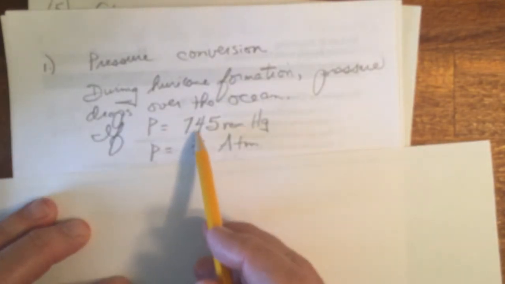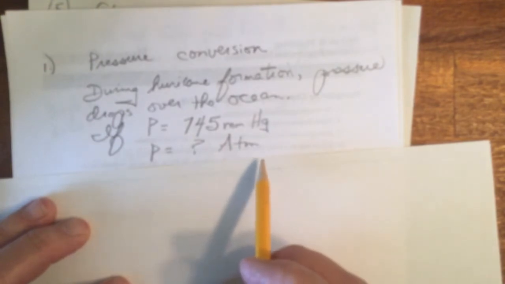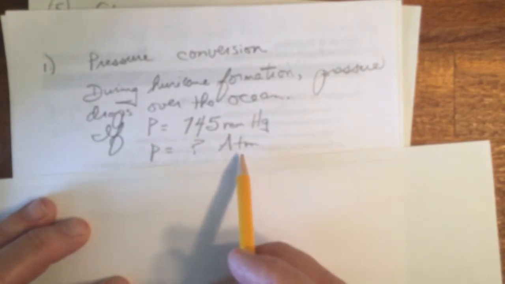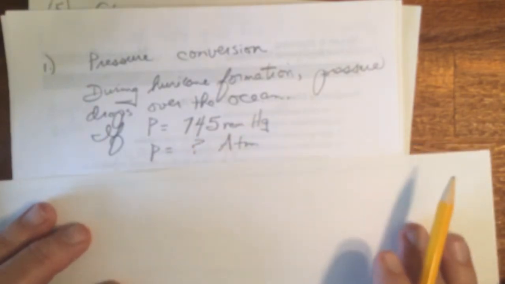Now, these are probably the two more common units used by chemists in the laboratory. We use mercury barometers to measure atmospheric pressure, and this is an example here, 745 millimeters of mercury. In a lot of situations, especially gas law equations, we want to convert that to pressure in atmospheres.